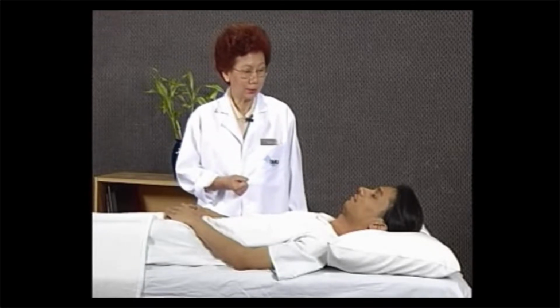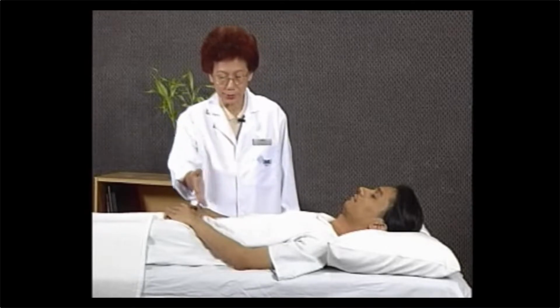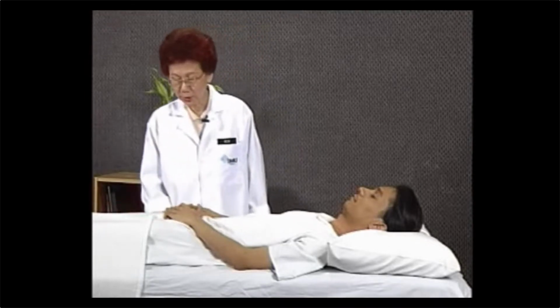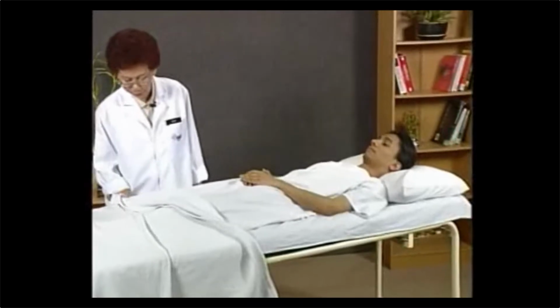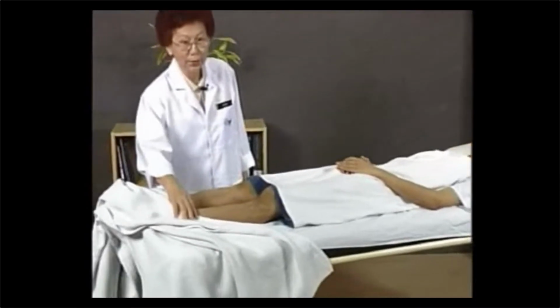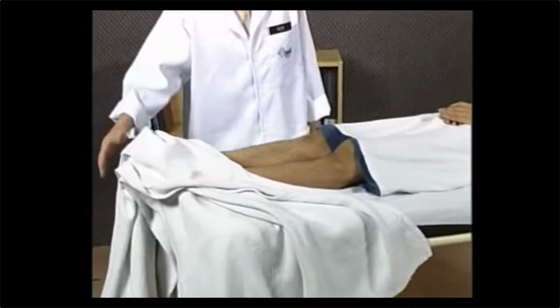This is followed by looking at his skin, whether he is obviously anemic or jaundiced, whether he has any bruises on his arms or legs, and having a quick look at the lower limbs to see whether there's any edema of the dependent part of the legs.